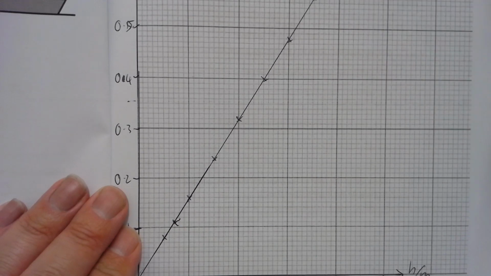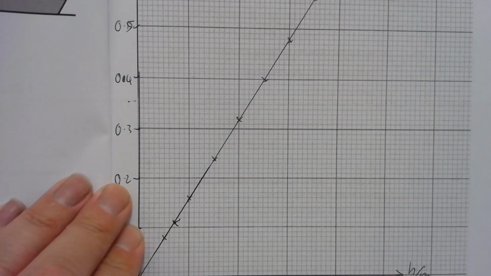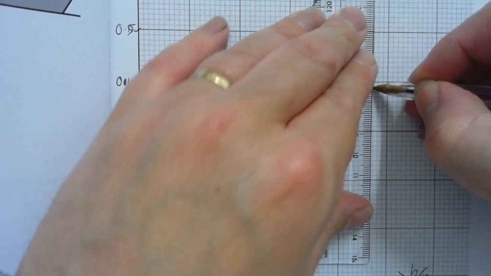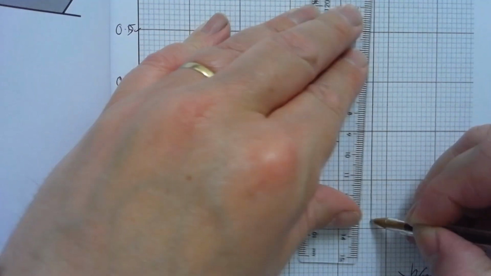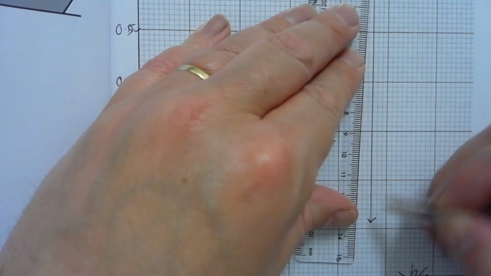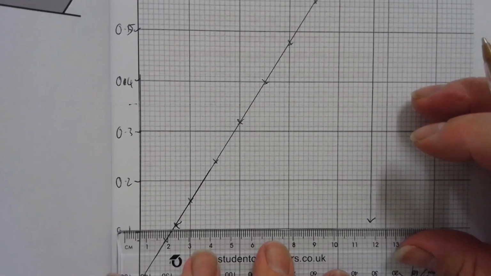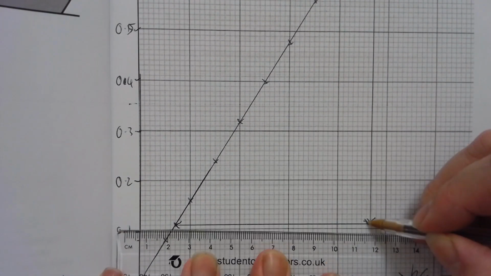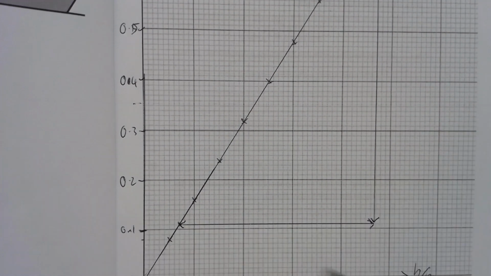Then I just take my values, take my gradient measurement, and I draw a nice big triangle. It's important: the technique here is more important than the values you get. Which sounds a little odd, but it's true. Because remember, I'm examining your technique, not whether or not you can get the right value for g out.